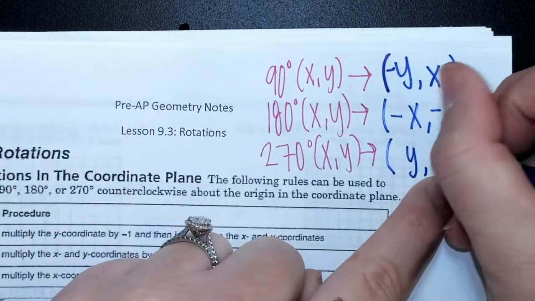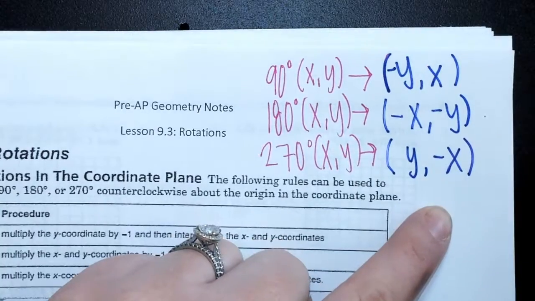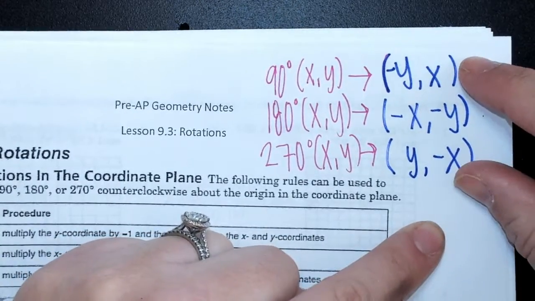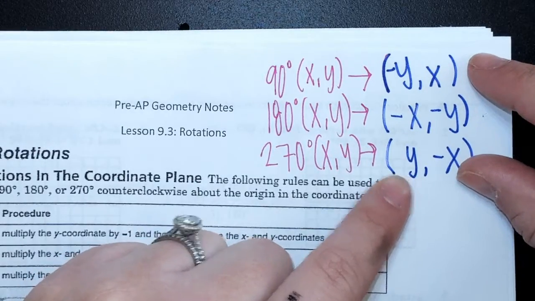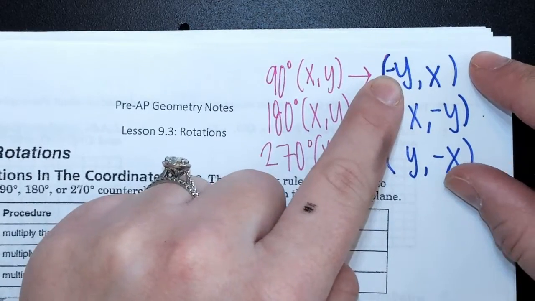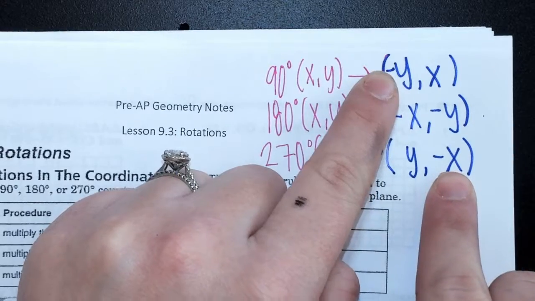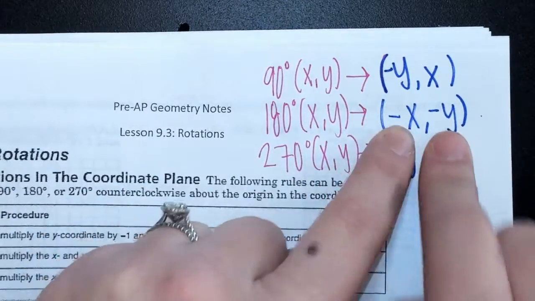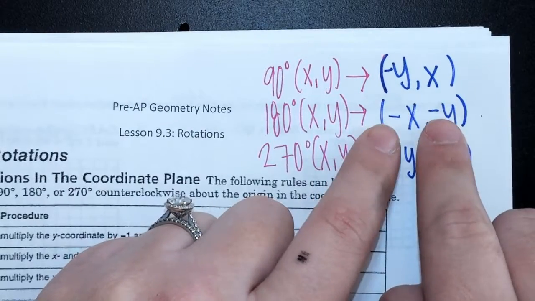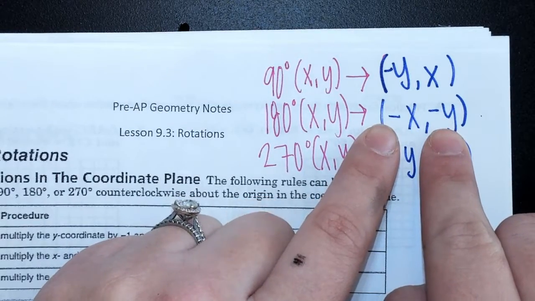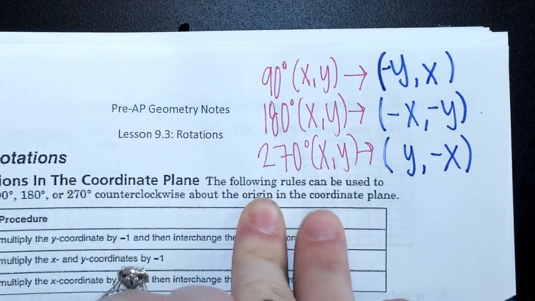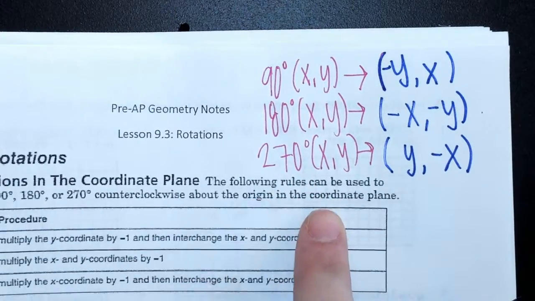you're going to change the sign of your X. So there's actually a pattern to this. So 90 and 270, we switch the X and the Y. But on 90, we change this sign. On 270, we change this sign. On the 180, nothing switches, the letters don't switch, but the signs change. Why didn't I write what happens with 360? So smart.